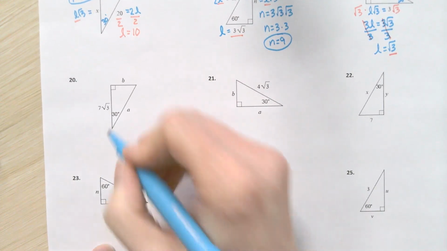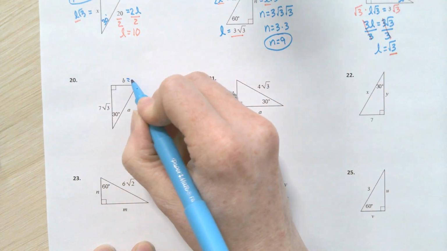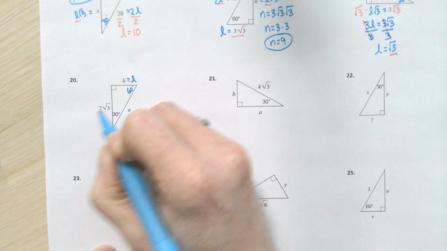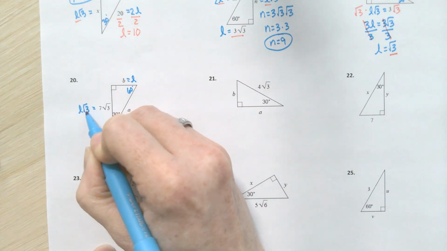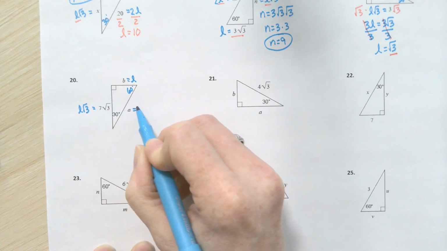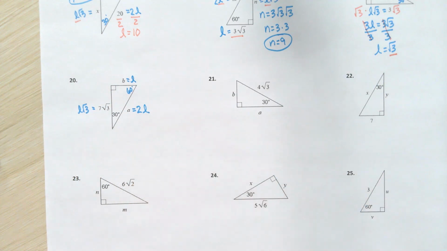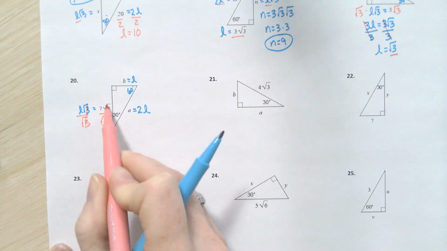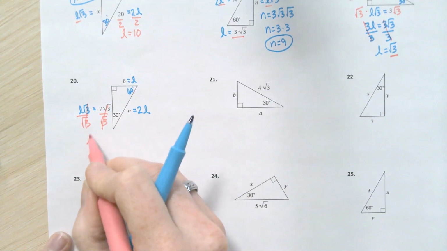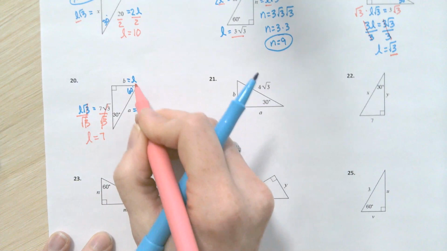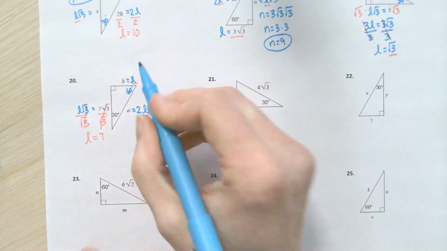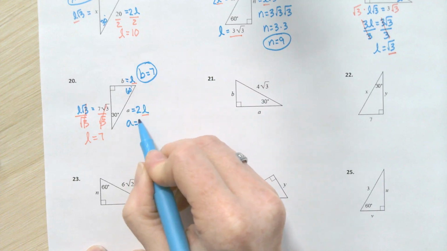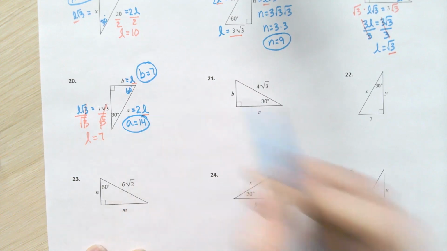Number 20 is up next. 30 degrees is here, so L is our shortest side. 60 degrees sends me across to my L root 3 side, and then across from 90, we've got a 2L side. Find your L by dividing both sides by root 3. That means that L is equal to 7, and we plug it in everywhere we can to tell us that B is 7, and A is 2 times 7, or 14.